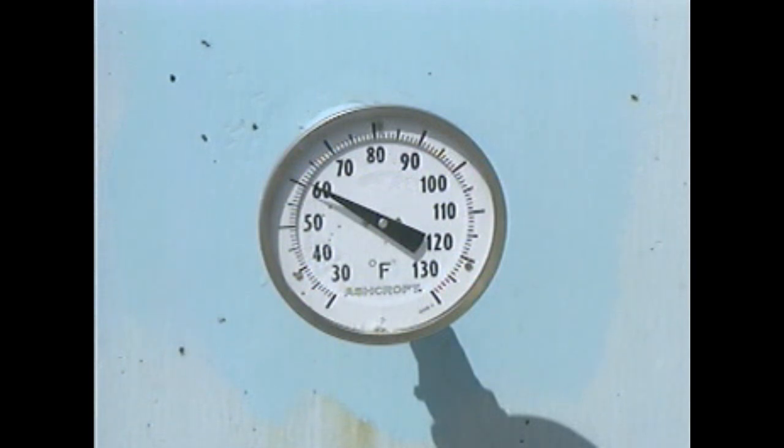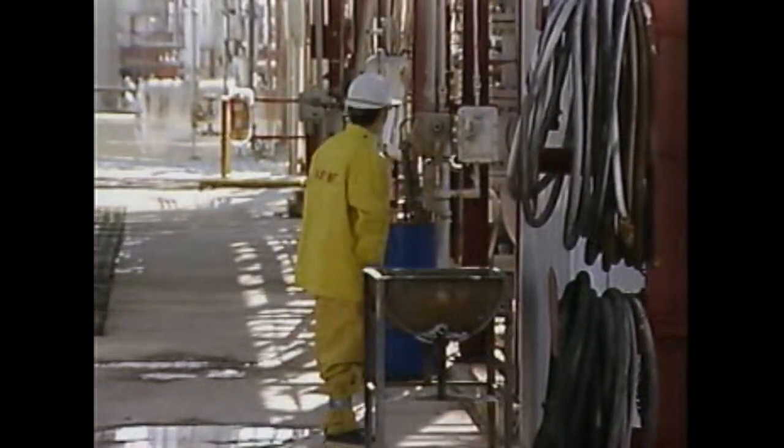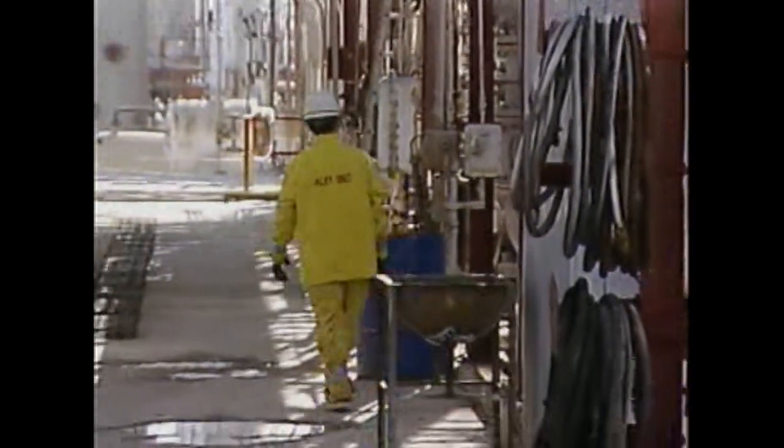Temperatures must not exceed the lubricant's flash point and fire point. On the other hand, temperatures must not be lower than the lubricant's pour point. Substances or conditions in the environment where a lubricant will be used also affect lubricant performance.